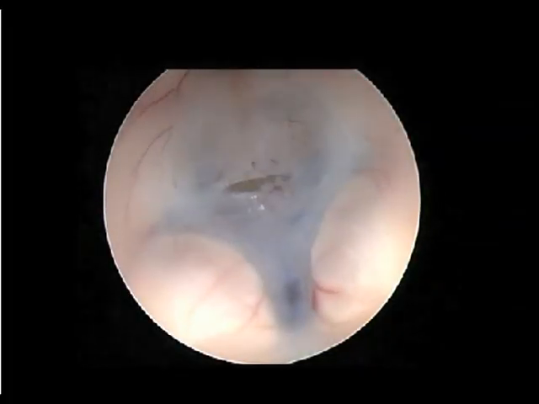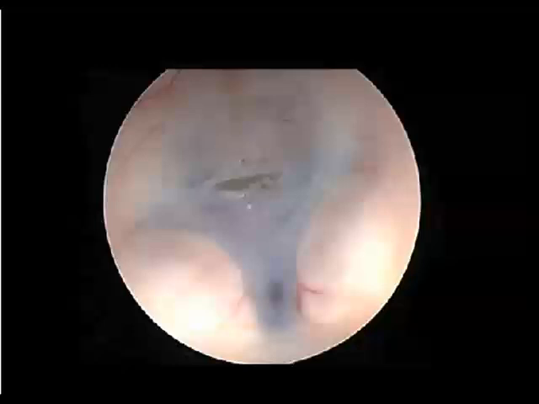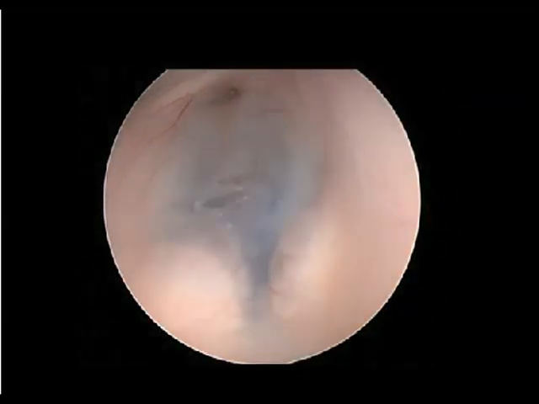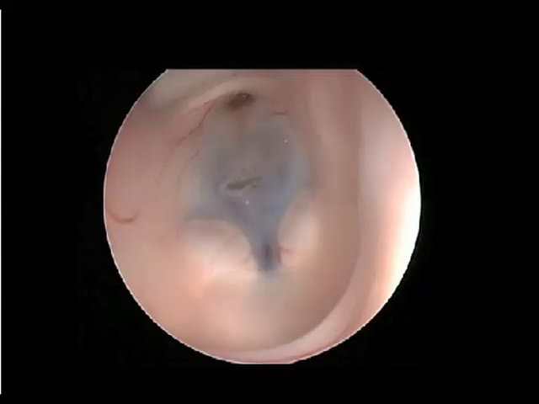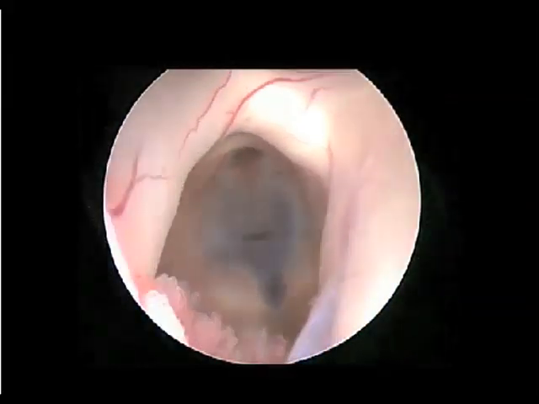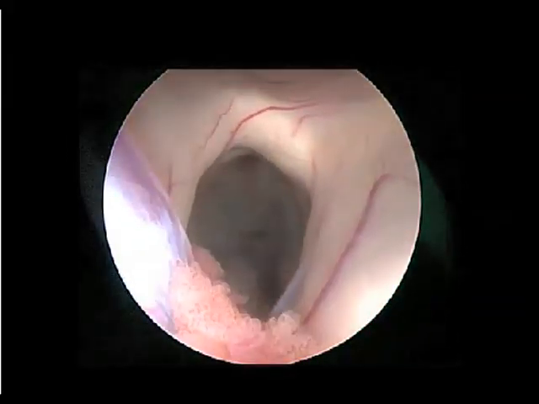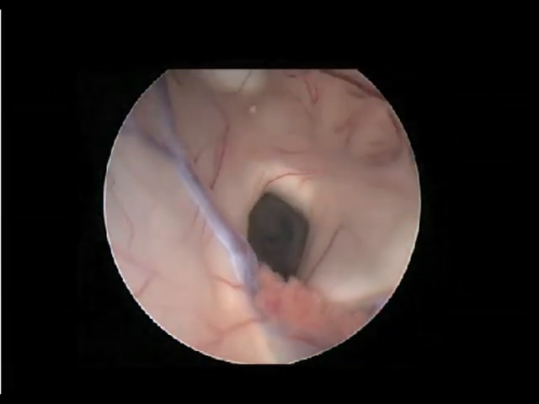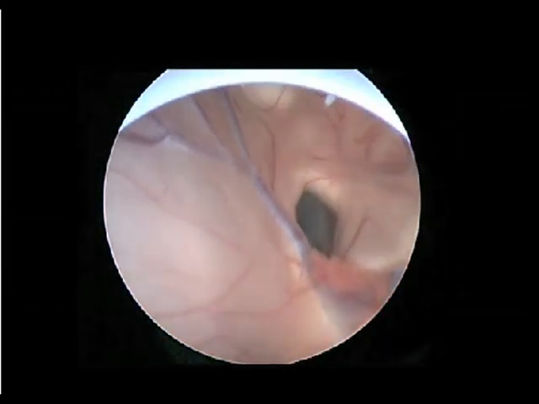The change in pulsations of the floor of the third ventricle indicates that CSF is now flowing freely from the third ventricle to the prepontine cistern and on to the cortical subarachnoid space. After the fenestration has been made, the ventricular system is inspected to ensure that there are no active sites of bleeding prior to completing the procedure.